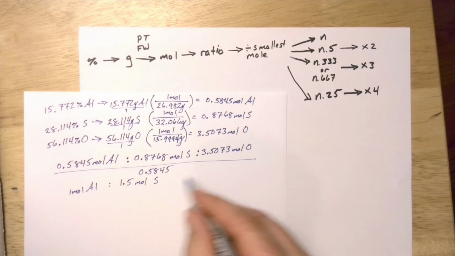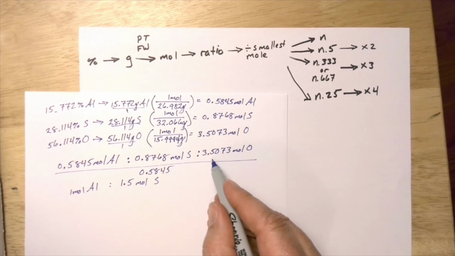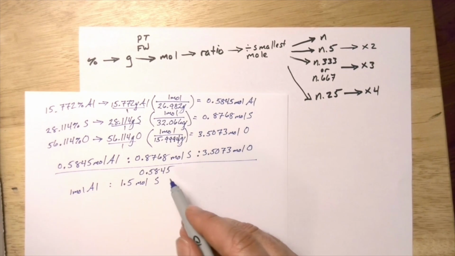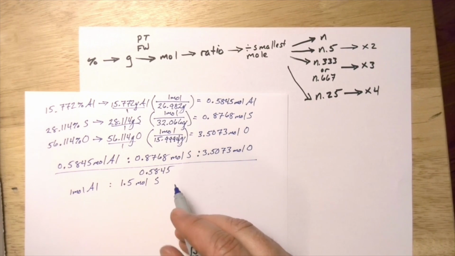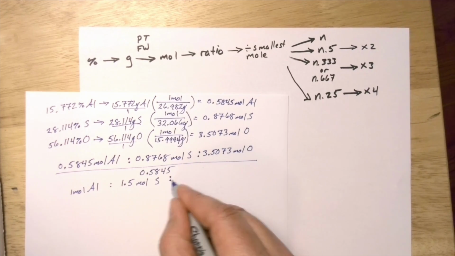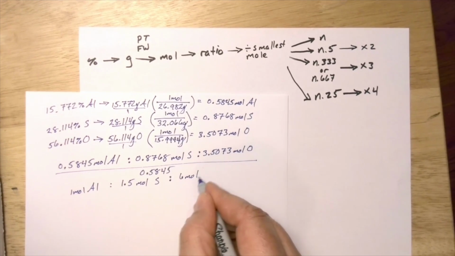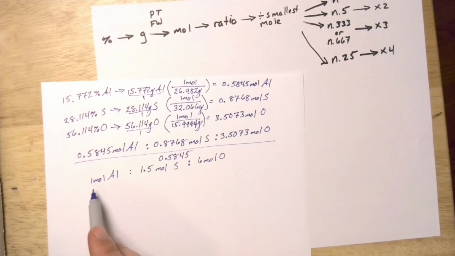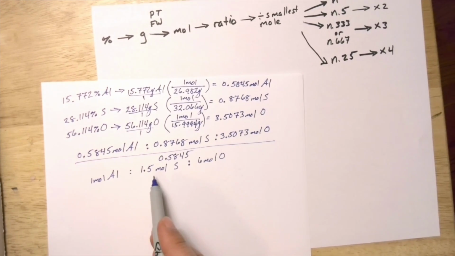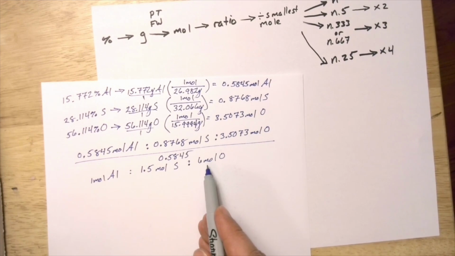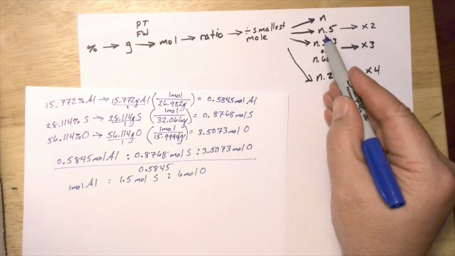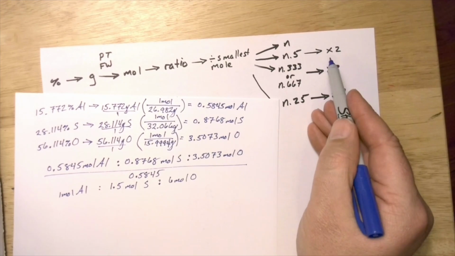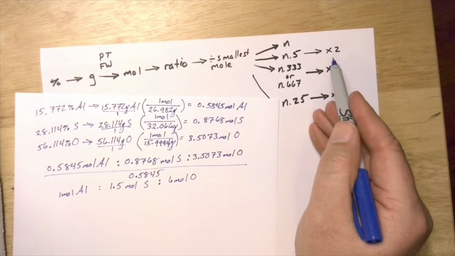And then when you divide 3.5073 divided by 0.5845, you end up getting 6 moles. Now, we have 1 mole of aluminum, 1.5 moles of sulfur, 6 moles of oxygen. So the fact that one of these has a 0.5 to it, the next step is you multiply everything by 2.